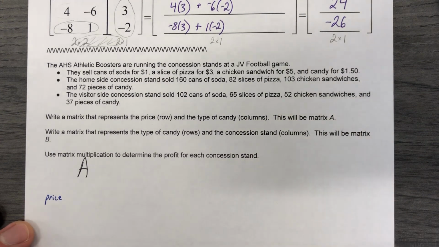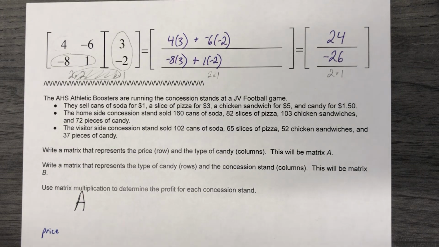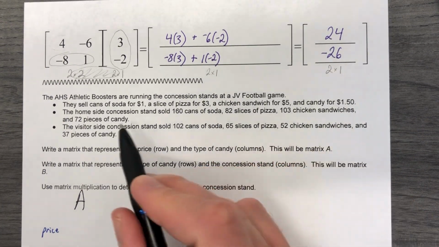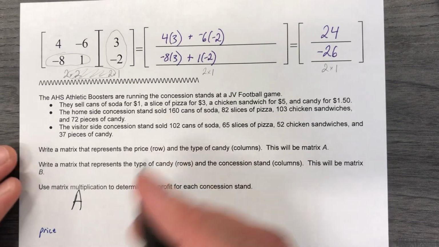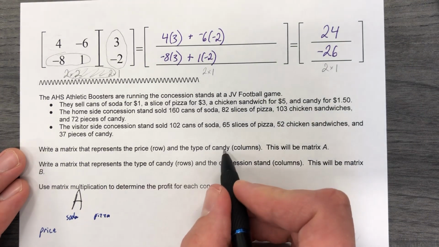Well, how many different types of candy? And when I say candy, I'm referring to how many different types of things. I should not have used the word candy, but I mean how many different types of things. So I have soda, pizza, chicken sandwiches, and actually candy itself.